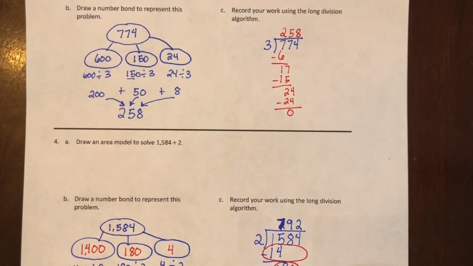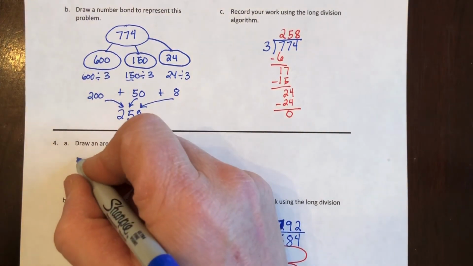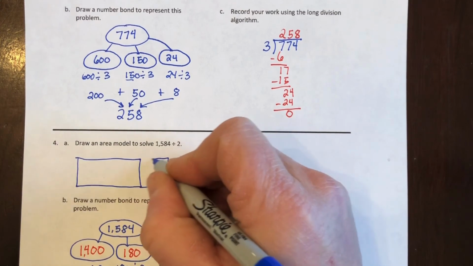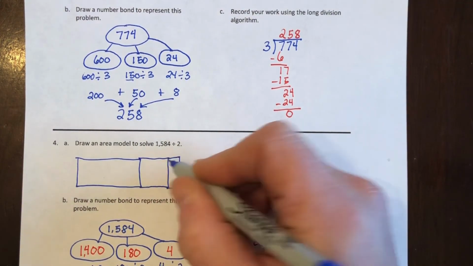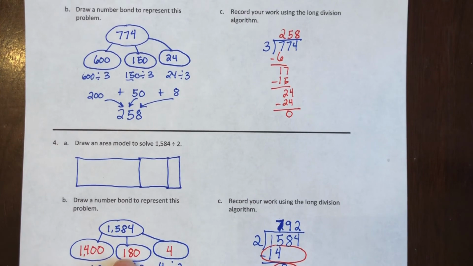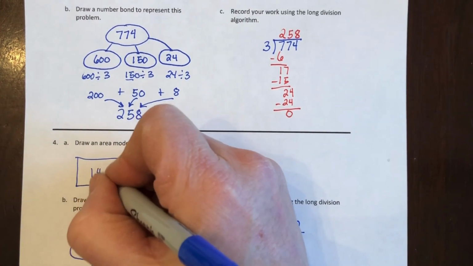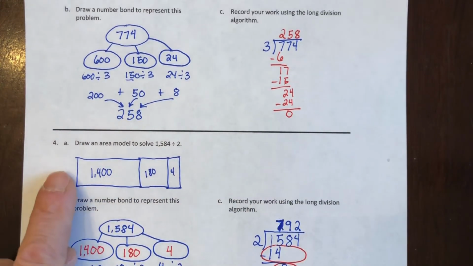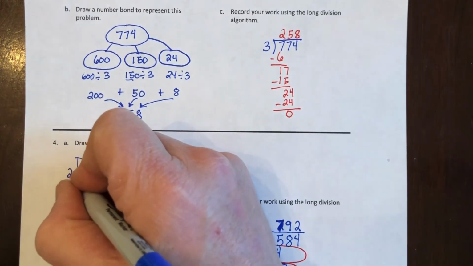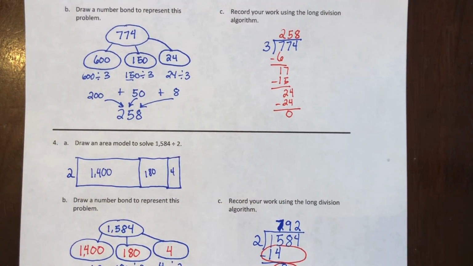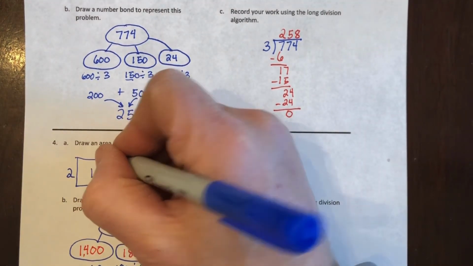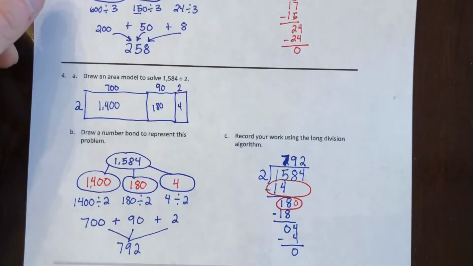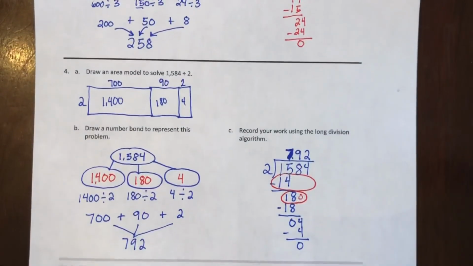Now to finish up, I'm just going to do my area model here, okay? So, 3 rectangles, one big, one medium, one small. I'm gonna put in my numbers, 1400, 180, and 4. Then, I'm gonna divide it all by 2. And my answer's 792. All right, well that's that. That's how it all goes together.